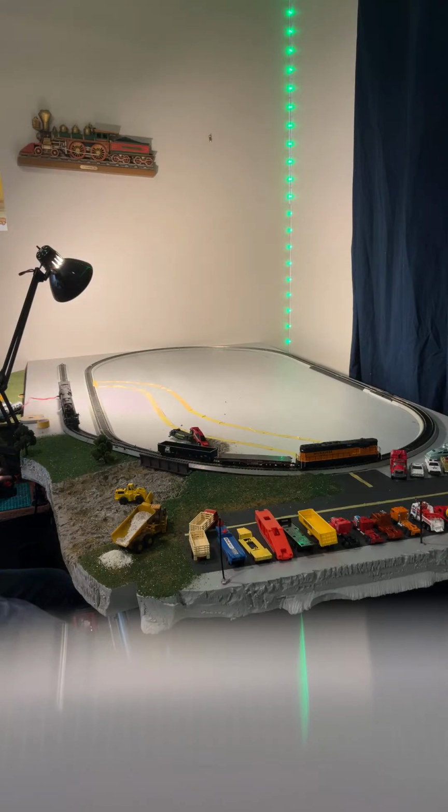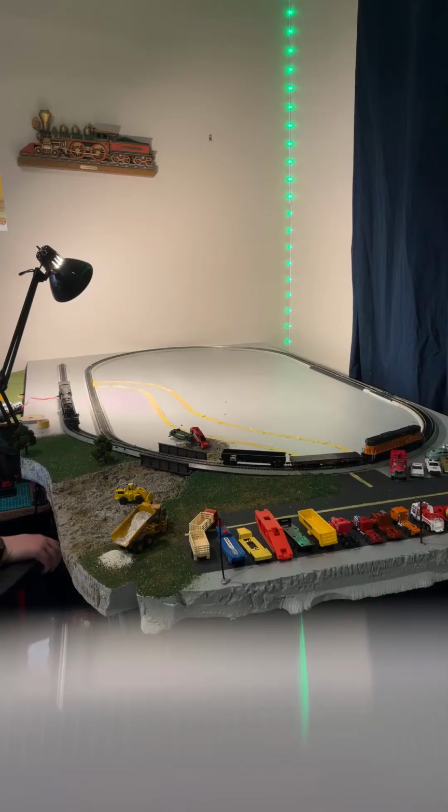So, I'm just gonna keep putting more cars behind this one. Because I want to get a longer train in here, but I need to make sure I have scissors. Where did my scissors go?